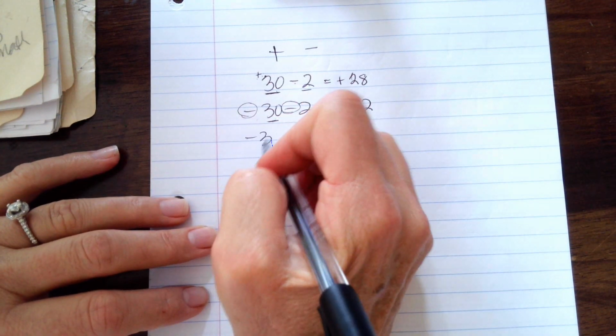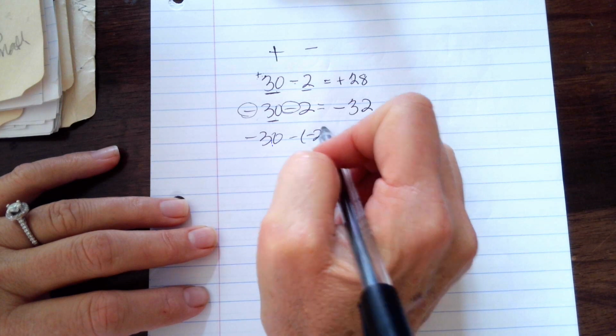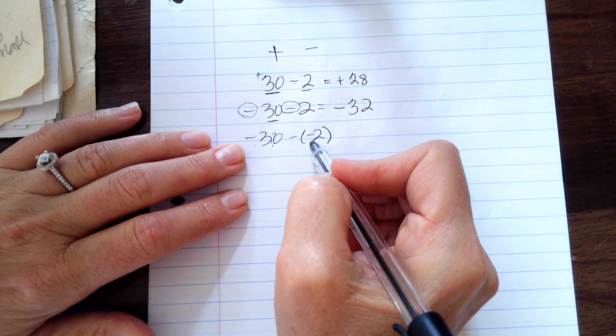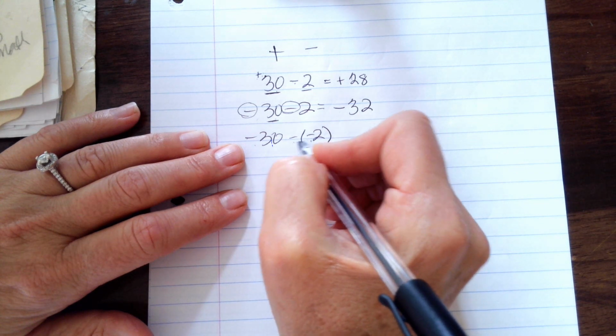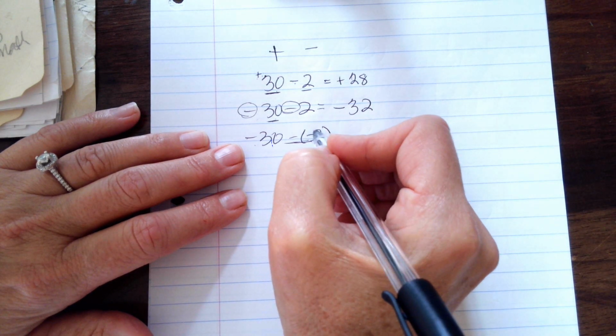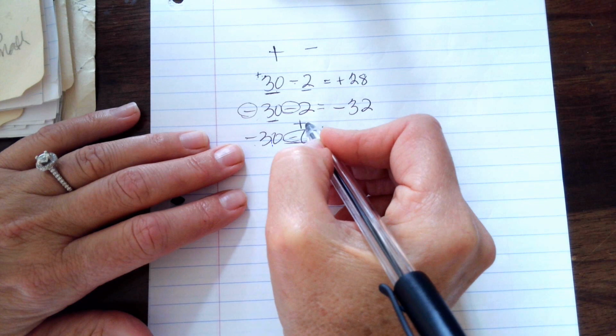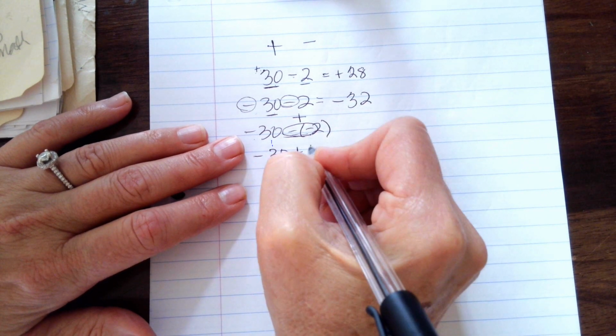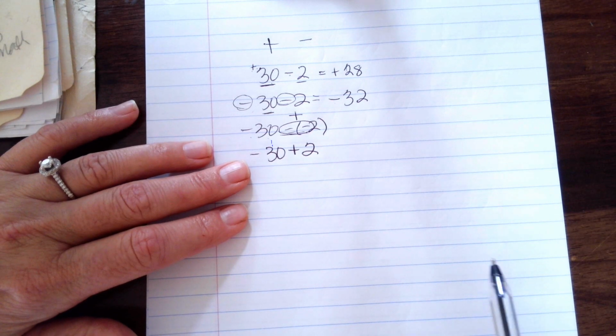Now in math you might see something like this, and what this means is negative 30 minus negative 2. When you see these two negative signs like this, you're going to circle it. You're going to make it into a plus sign. Then you're going to rewrite the problem like this. Then we use our technique.